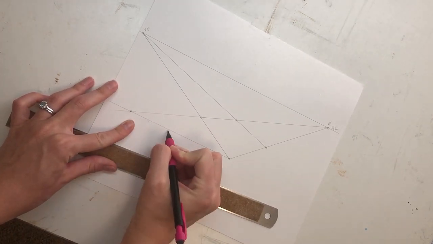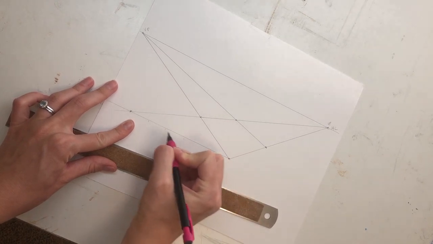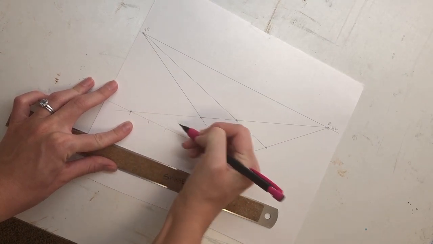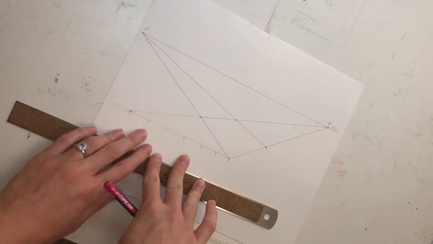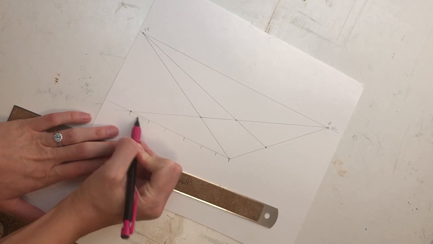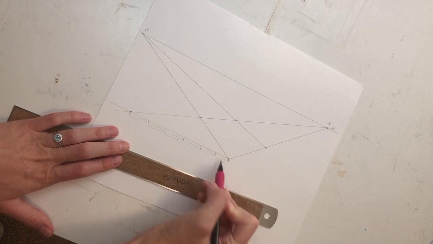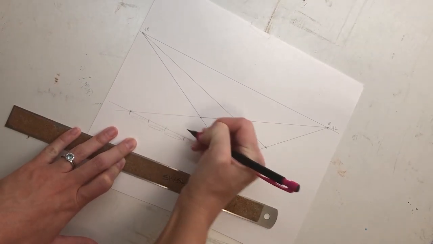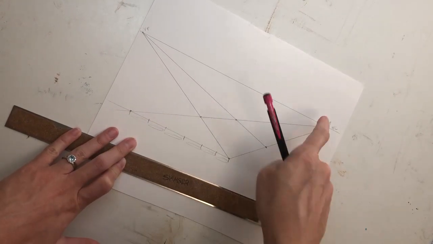So let's see if I can do that well here. 1, 2, 3, 4, 5, 6. Okay, perfect. Okay, so let's make sure you can see this. Okay, so visually separate that into 6 equal parts. All right, so we have this part, 2, 3, 4, 5, 6. Okay, so those 6 spaces right there. So these dots right here, these little intersections that I have ticked off, they need to go back to the opposite vanishing point.